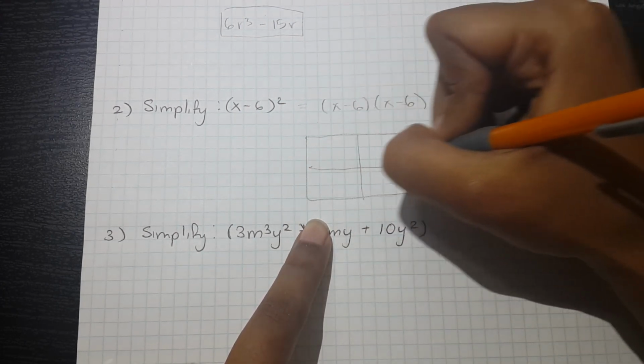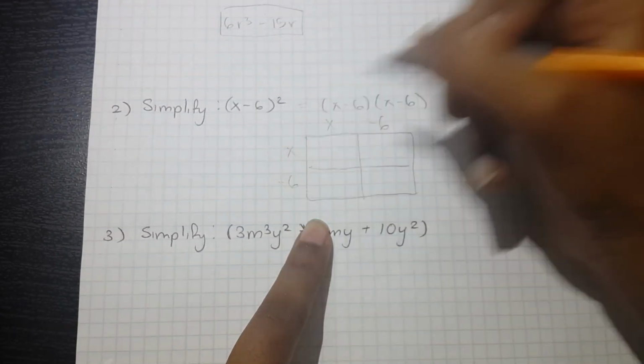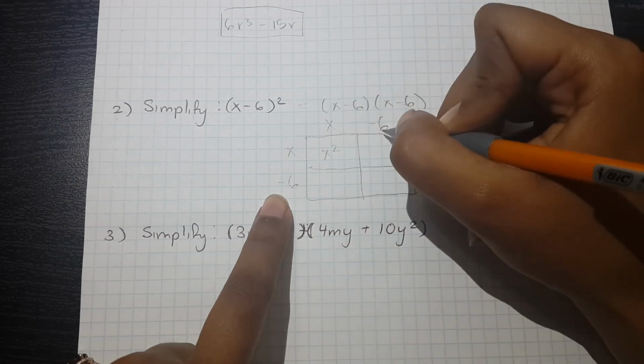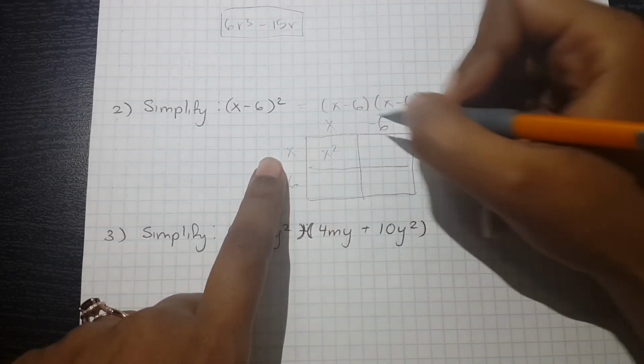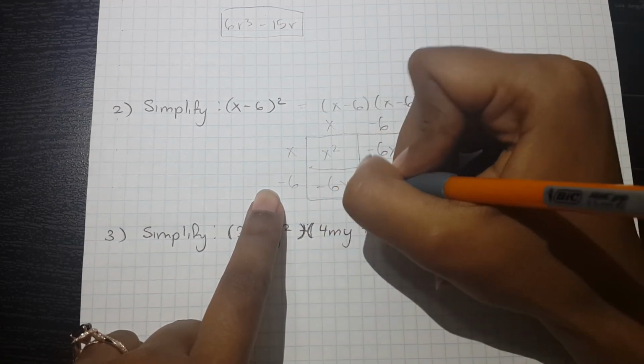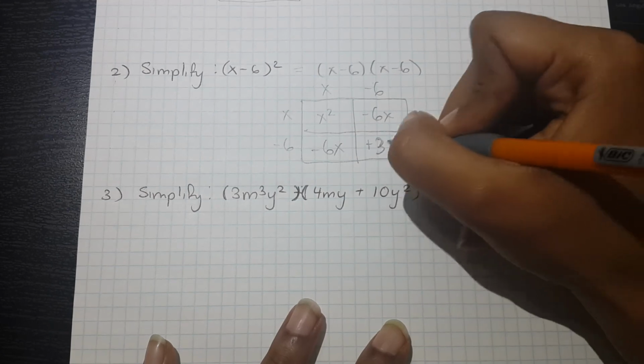So I'm going to make a 2x2 box pretty much the best I can. So I have x minus 6 here, x minus 6 here, x times x is x squared. Negative 6 times x is just negative 6x, x times negative 6 is again negative 6x, and then negative 6 times negative 6 is positive 36.